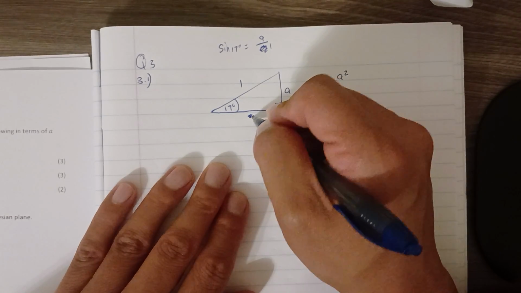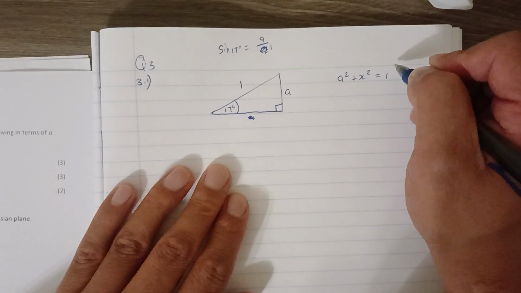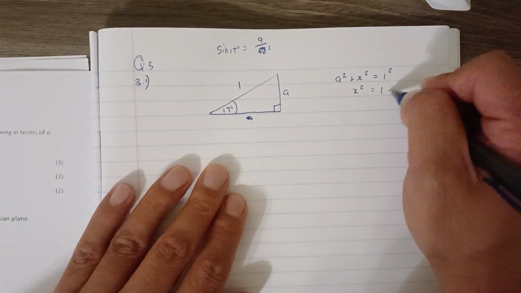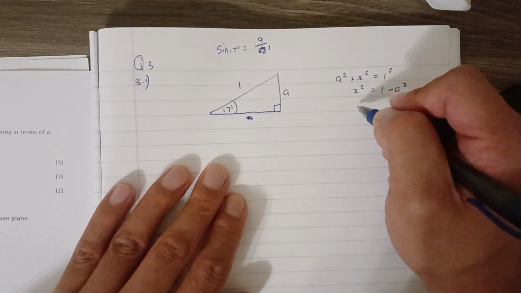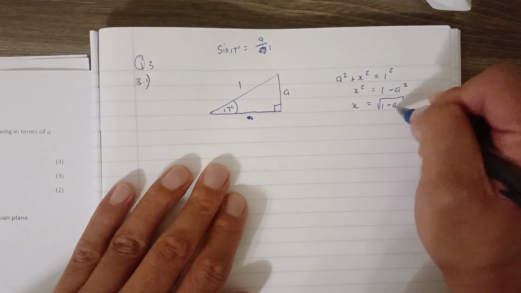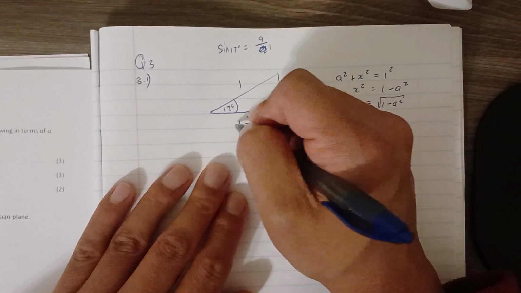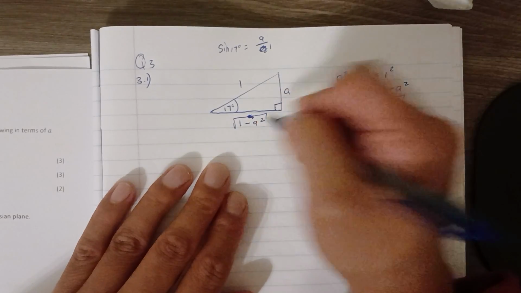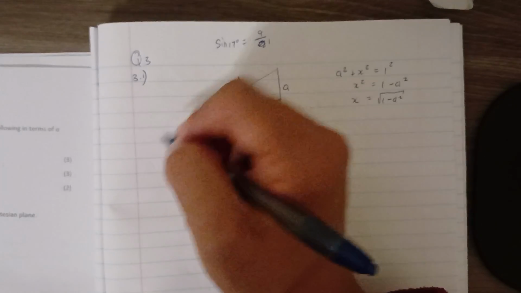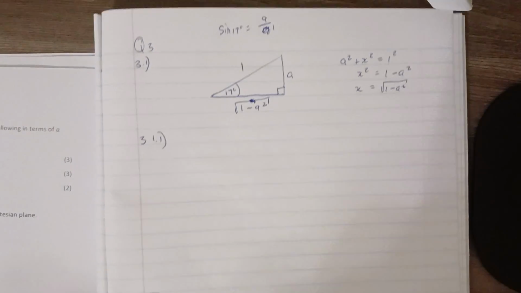It's equal to 1 squared. x squared is equal to 1 minus a squared. Then I need to square root, so this is the square root of 1 minus a squared. Okay, right. So 3.1.1. Now I can answer my questions because now I have all the information over there.